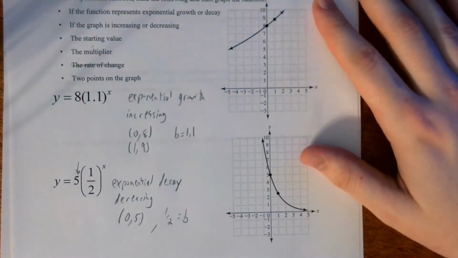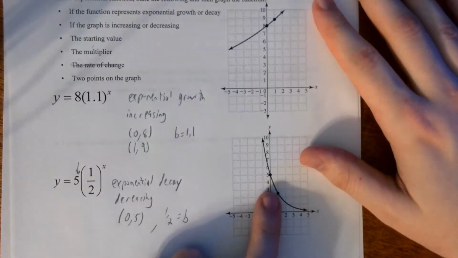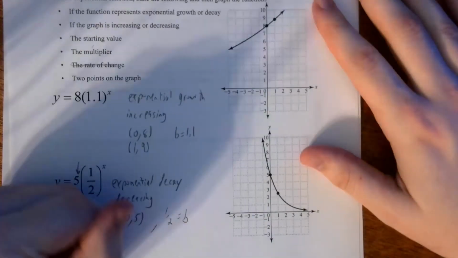And then finally, one more point on the graph, right? We're looking for 2 total. So we have one right here, and another one. Looks like maybe 1 and 2.5. So 1, 2.5.